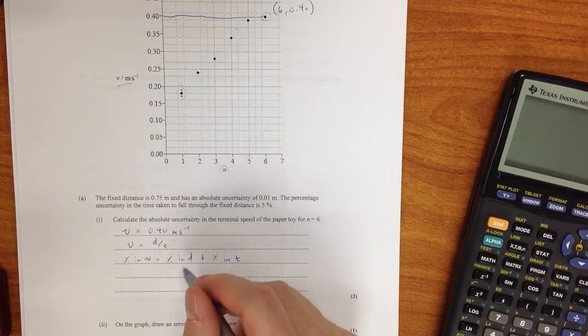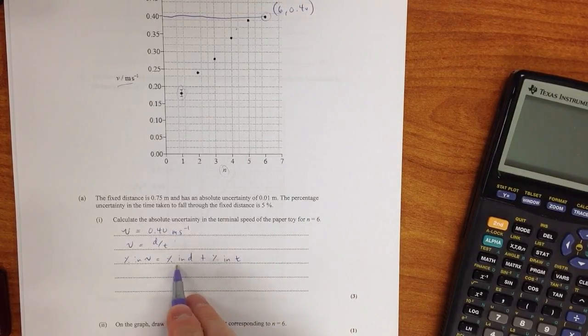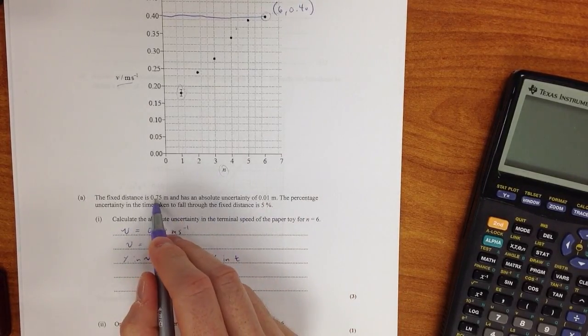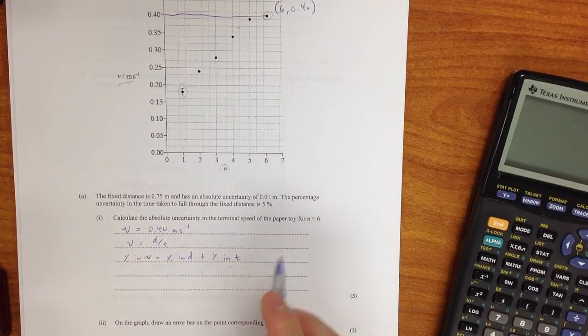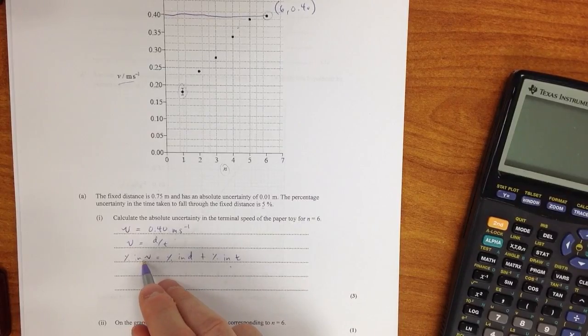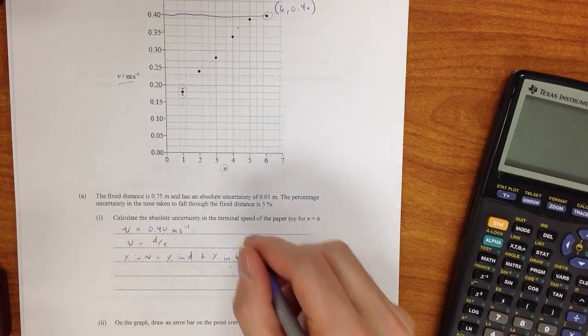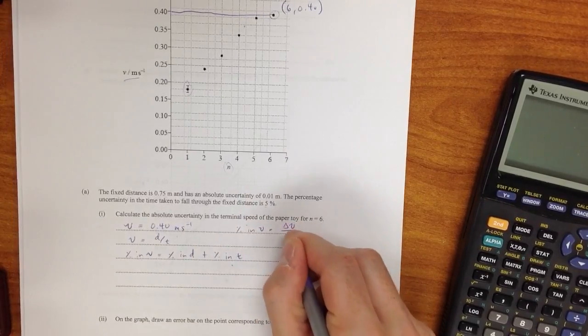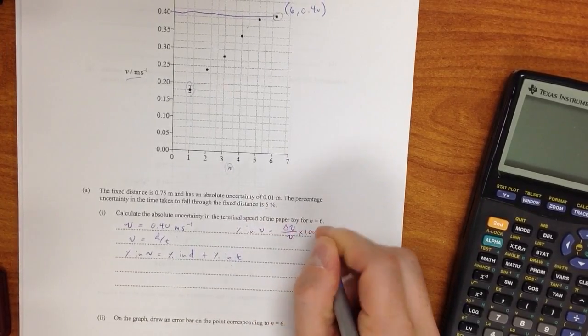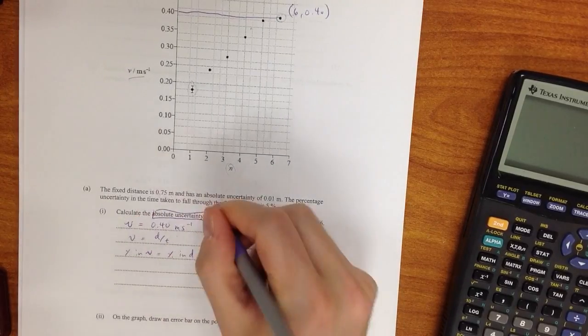Can we find it this way? Well, we know this. It's 0.01 over 0.75 times 100%. We know this. It's 5%. So once we know the percentage uncertainty in V, we can use this equation to find the absolute.